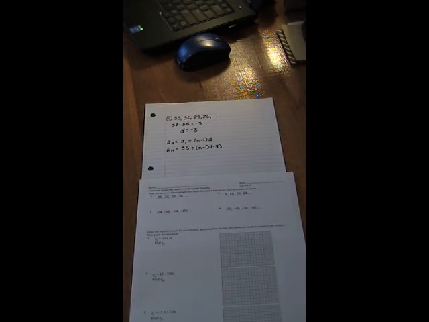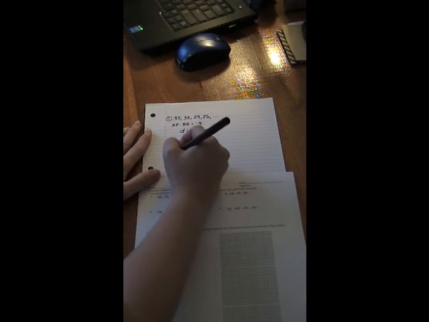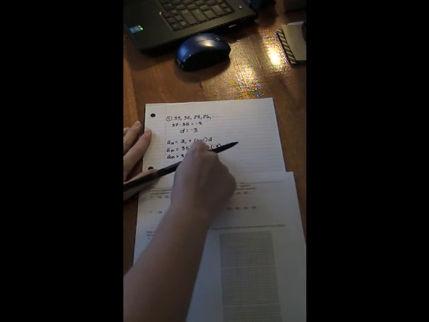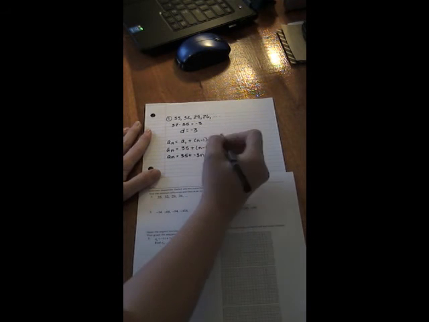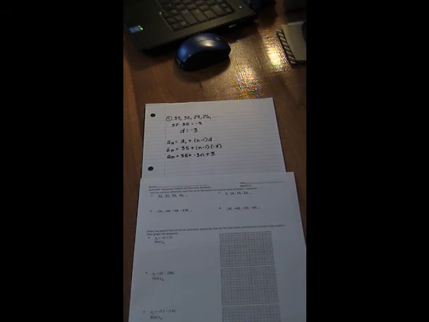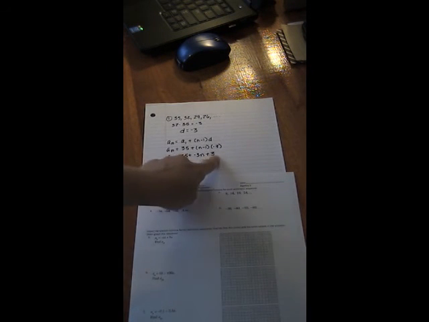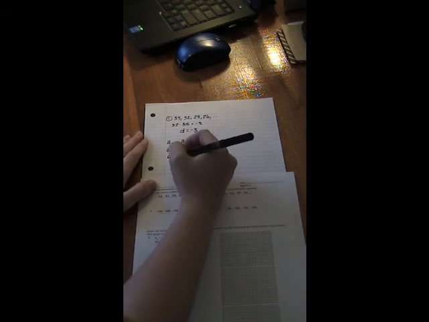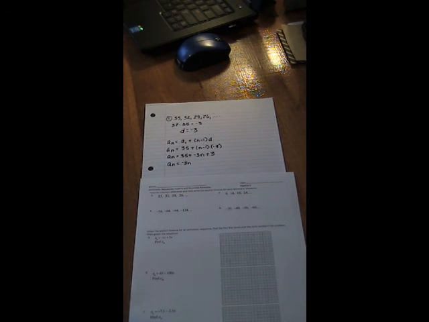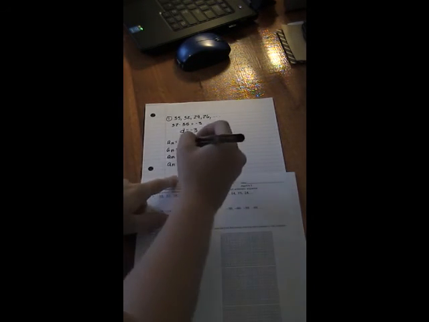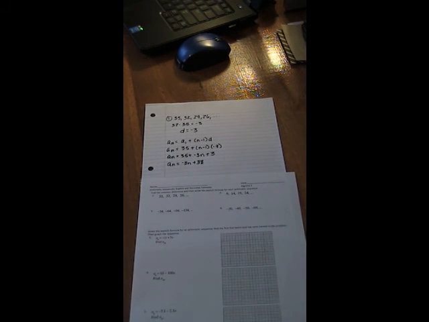And the next thing I'd want to do is simplify, and the first step to that would be to distribute the -3. So that would be -3 times n, which is -3n. And then -3 times -1 would be +3. And then the last step would be to combine my constants, my like terms, the 35 and the 3. And I'm going to write -3n first, because in general we write the variable term first. And that would be my equation, my explicit formula for an arithmetic sequence.